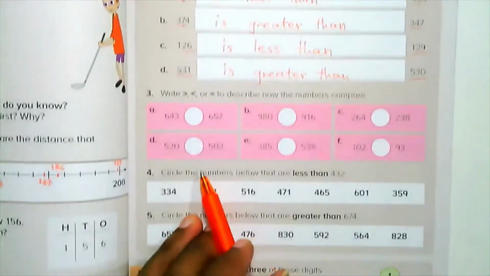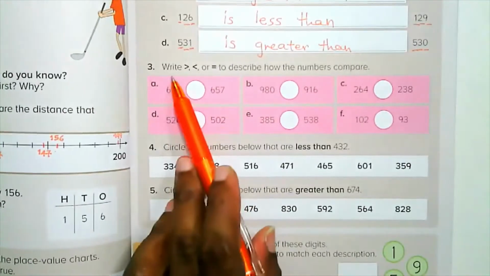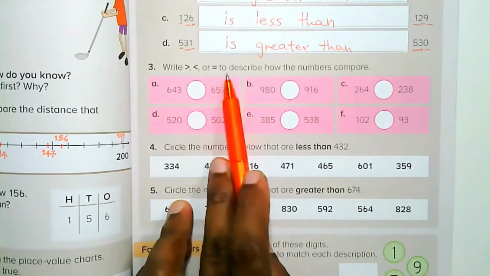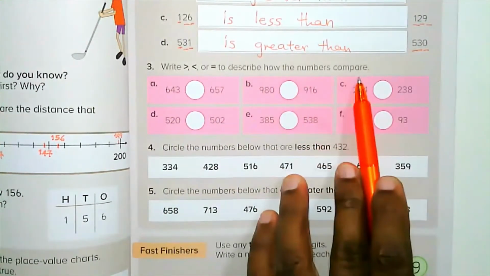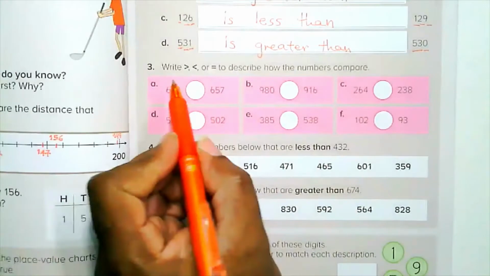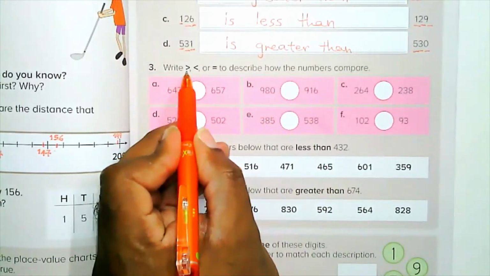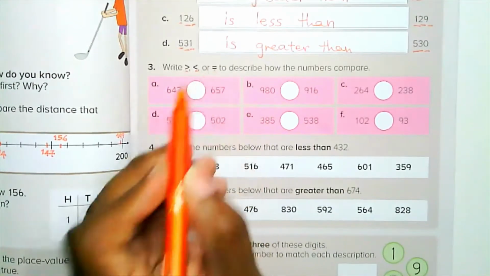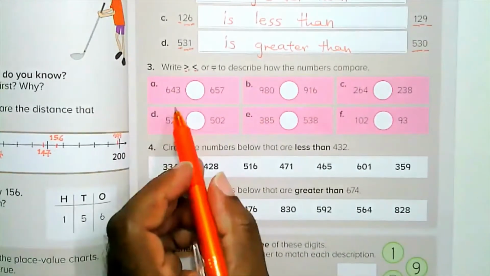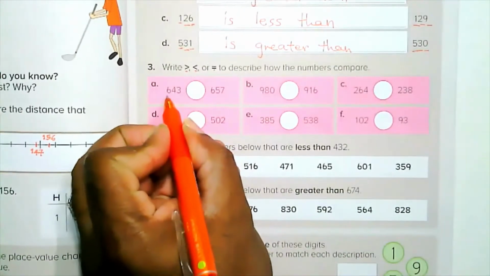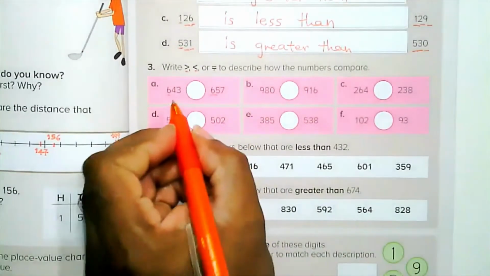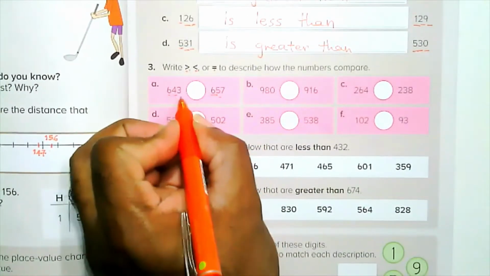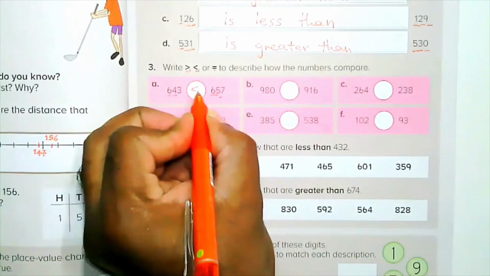Now let's go into number 3. Write greater than, less than, or equal to describe how the numbers compare. So this is greater than, this is less than, and this is equal. So for part A, we compare the greater digits. 6 the same, 4 tens, 5 tens. So 4 tens is less than.